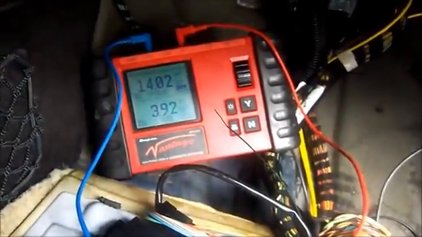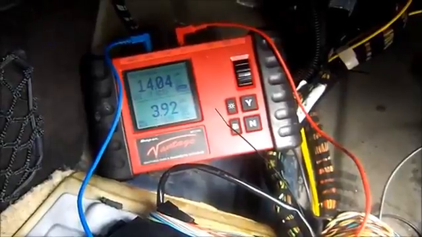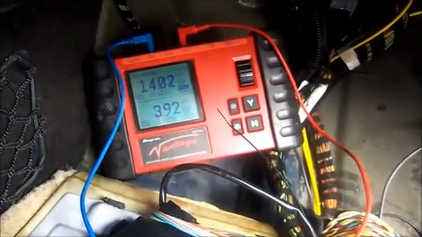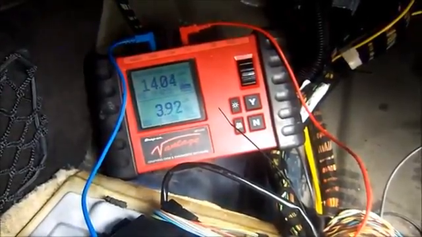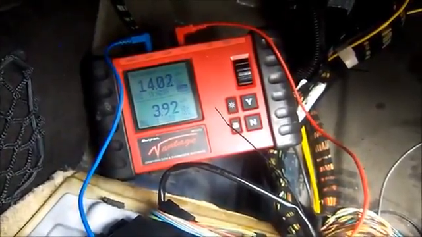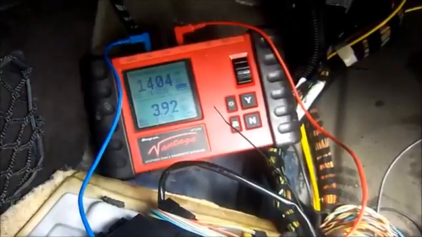So what's the issue here? The transmission control module is not capable of producing enough voltage for our solenoids to work properly. What we can do here, we can induce 12 volts on our solenoids, and we go from there.